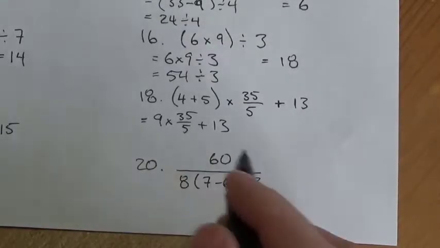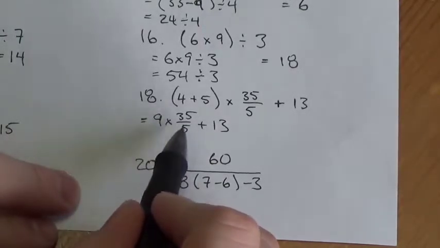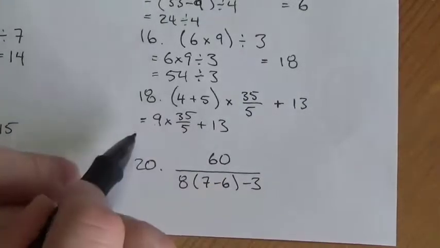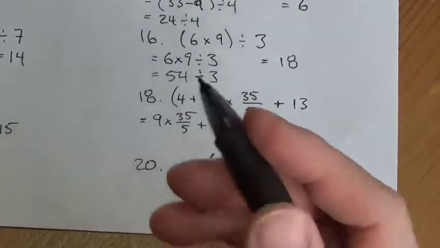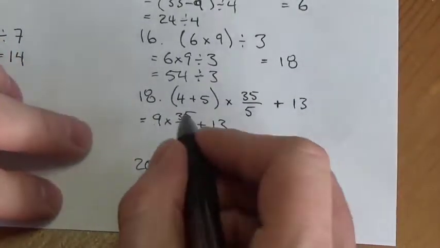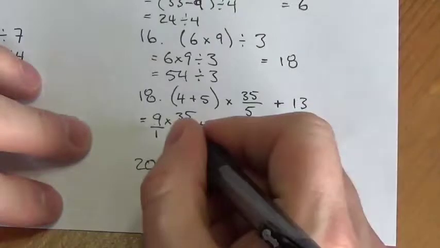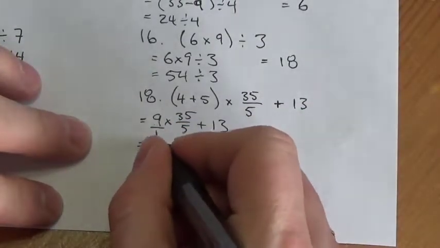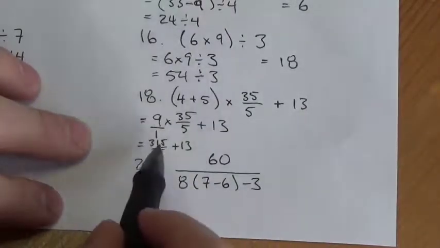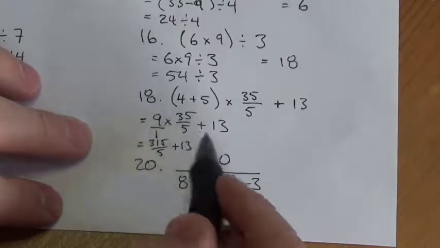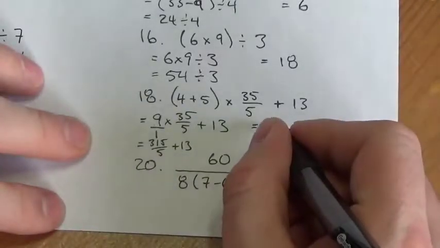What I would do to start off with here is, because we've got 9 multiplied by 35 divided by 5, I would want to do this left to right. So I would be very tempted to multiply 9 by 35 over 5. What you've got to remember is that when you're multiplying by a fraction, this is like 9 over 1 multiplied by 35 over 5. And so this becomes 315 over 5 plus 13. 9 times 35 is 315. 1 times 5 is 5. And then we've got the plus 13 at the end there. 315 divided by 5 is 63.